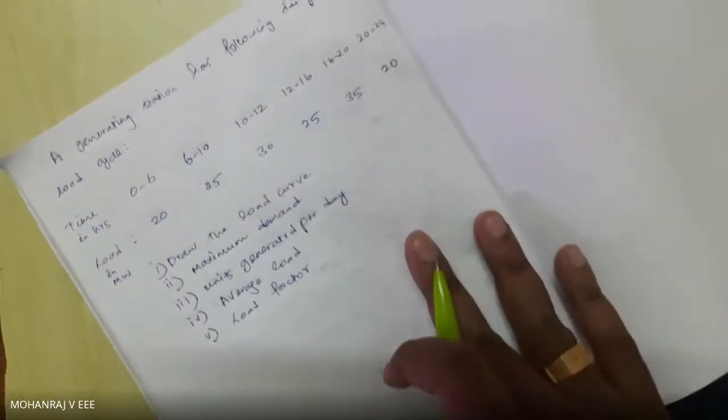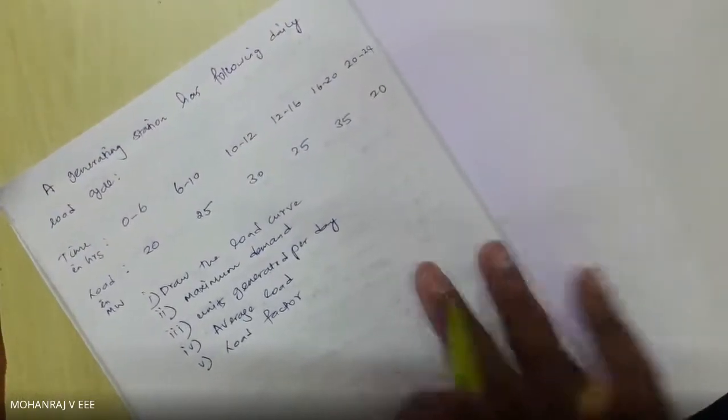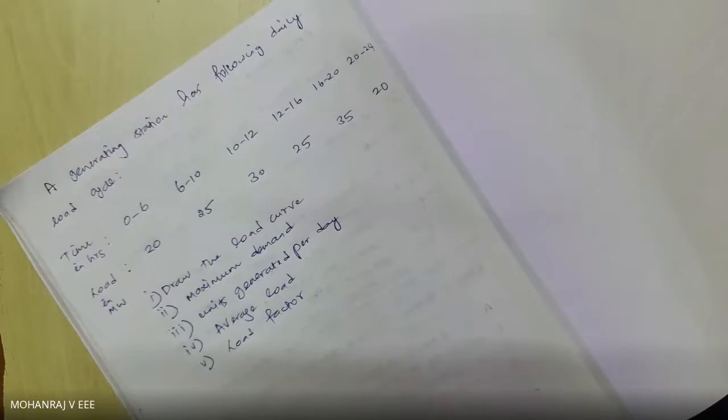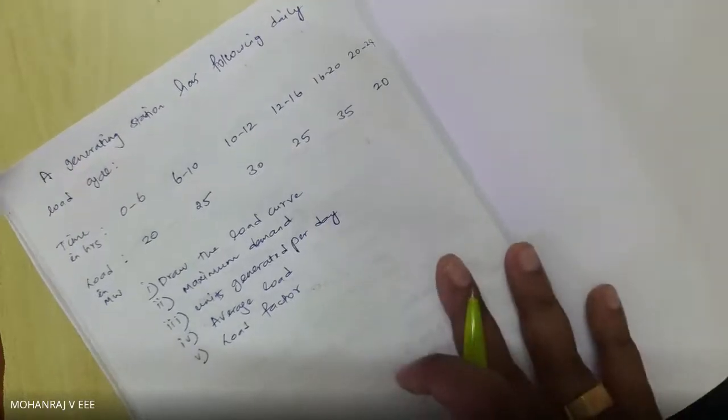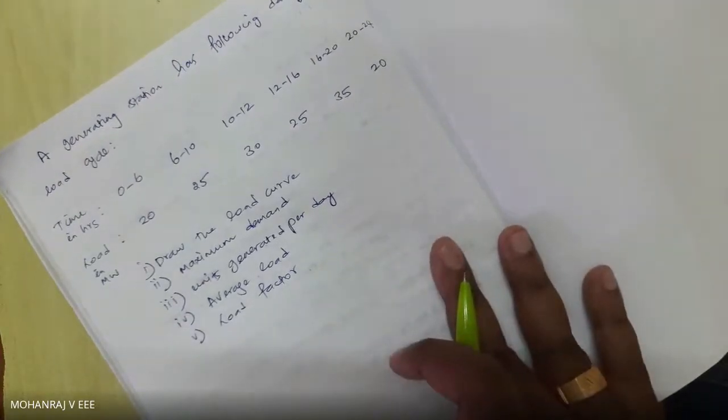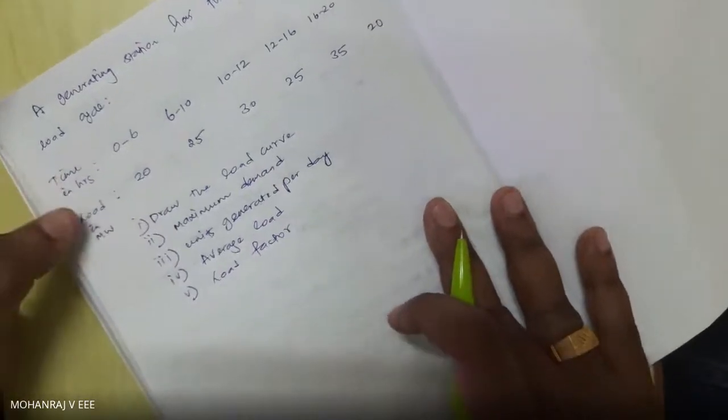So they have given the question. From the given question, we have to find out all these: maximum demand, units generated per day, average load, load factor. Okay. Now let us solve this. Solution.